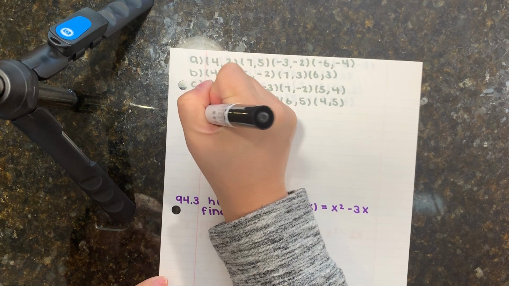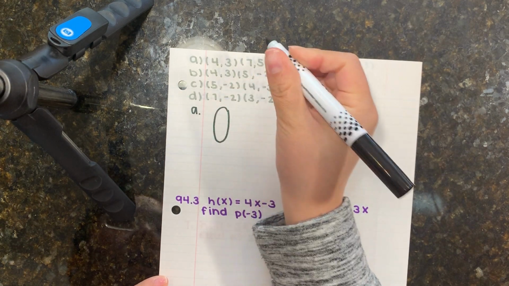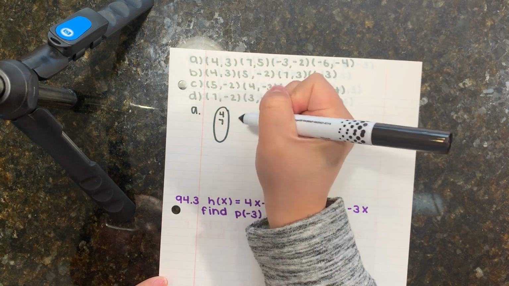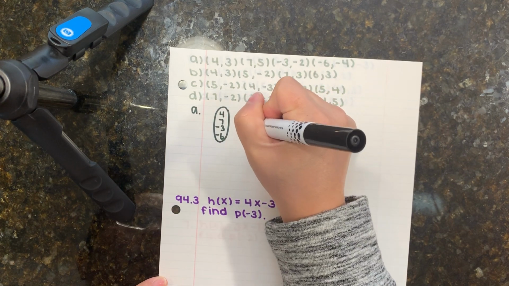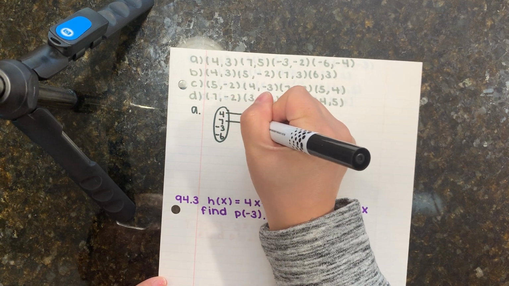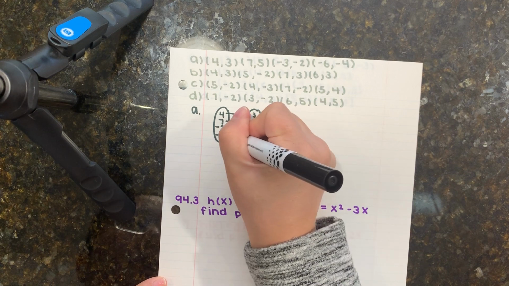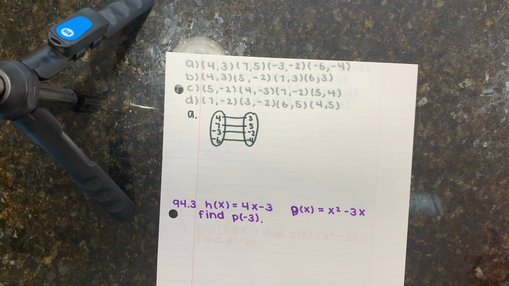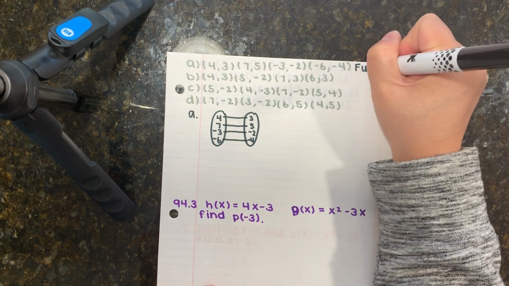So for A, I'm going to draw the diagram. I have these numbers given to me: 4, 7, negative 3, and negative 6. And they're all leading to different y values. 4 is going to 3. 7 is going to 5. Negative 3 is going to negative 2, and negative 6 is going to negative 4. So because they're all going to different y values, this A is a function.